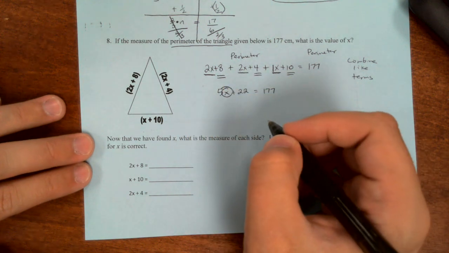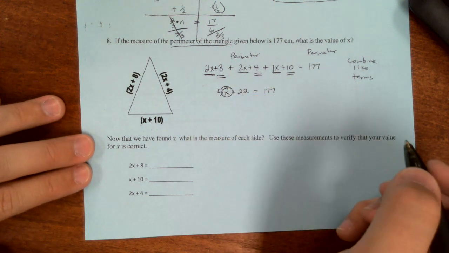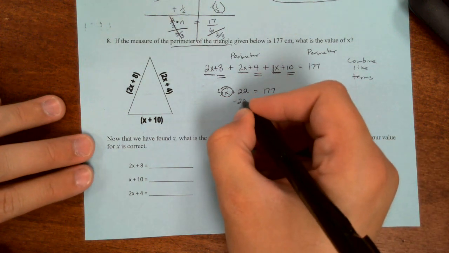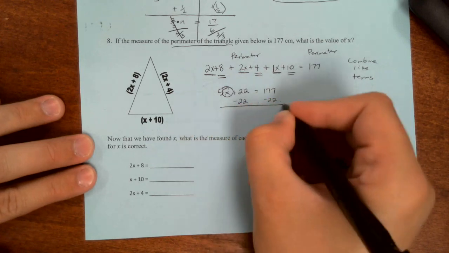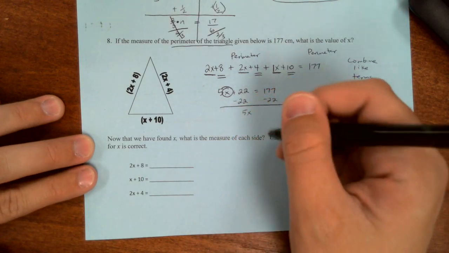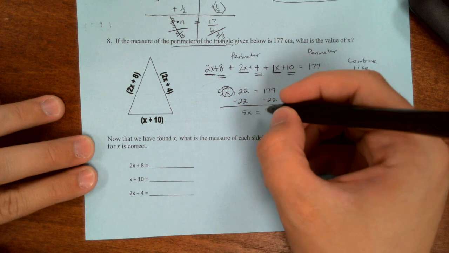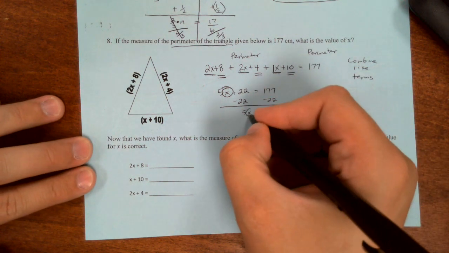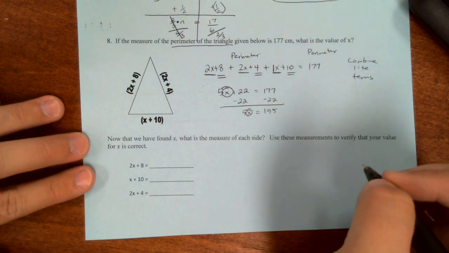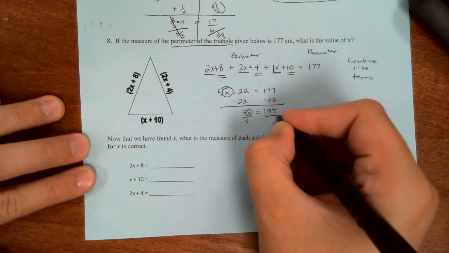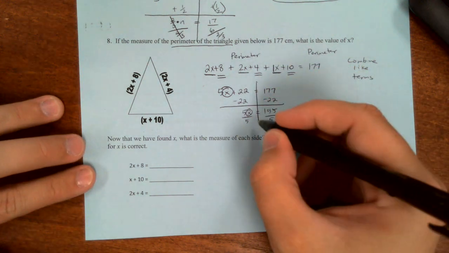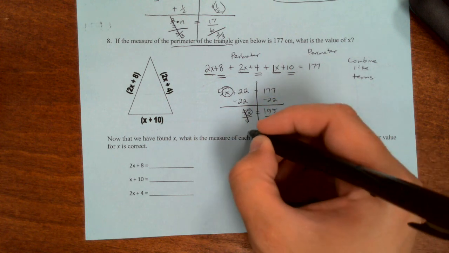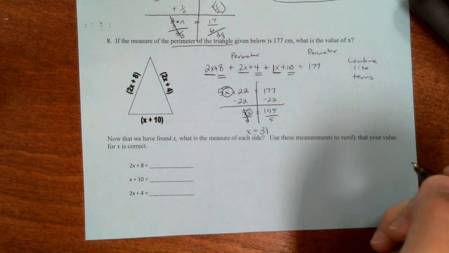We're trying to get the x alone. So we're going to look for things being added or subtracted, and that's going to be that 22. To undo adding 22, we're going to subtract 22, and we'll get 5x is equal to 155. And then lastly, to get x alone, we have 5 times x. That's what that 5x is. So to undo that, we're going to do 5x divided by 5 will be 1. Anything we do to one side of the equation, we have to do to the other. We'll get x is equal to 31.